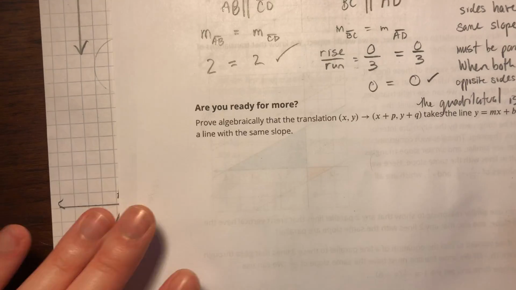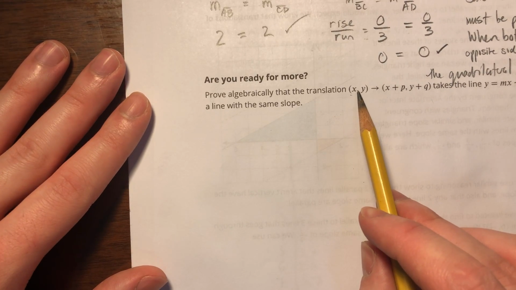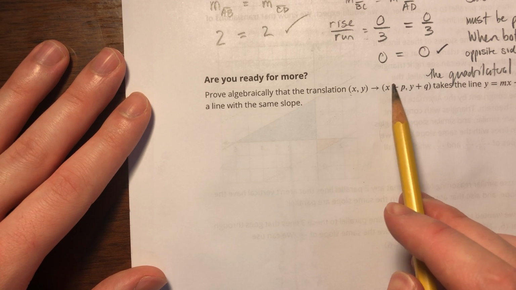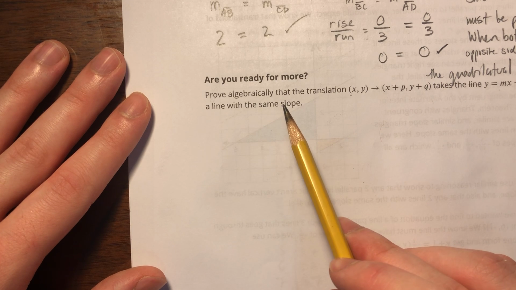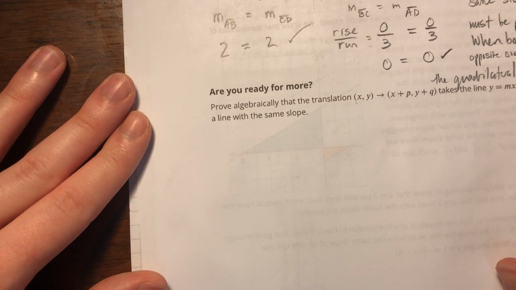All right, are you ready for more? Prove algebraically the translation x comma y, where x is increased by p, or we add p to x and add q to y, takes this line to a line with the same slope. Well, we showed we know now that translations result in parallel lines, but let's prove it.